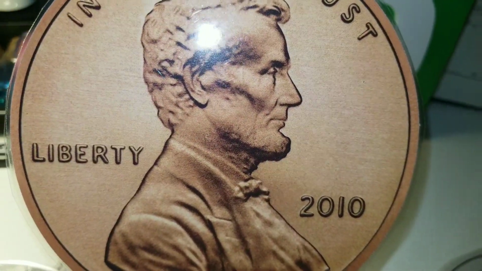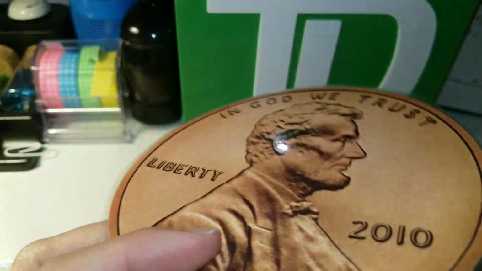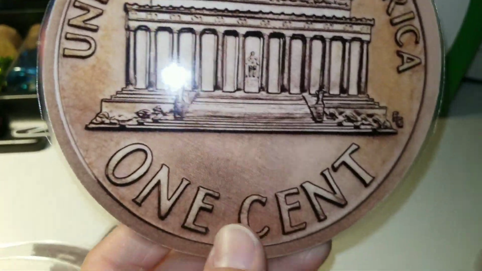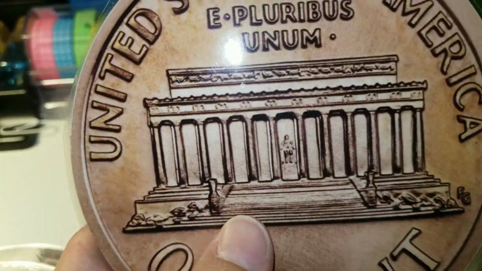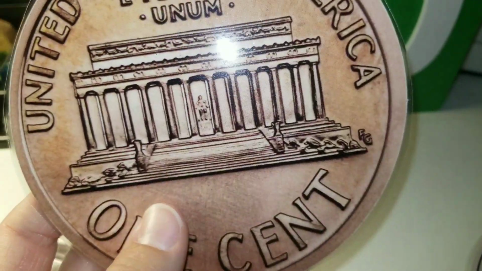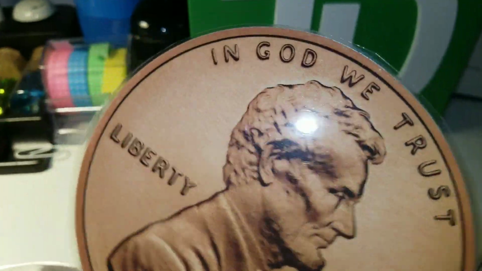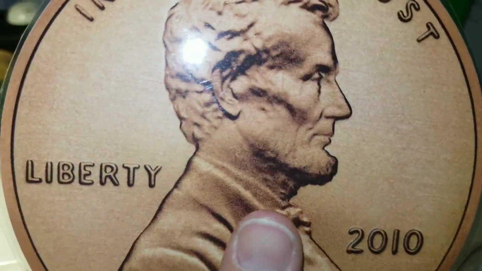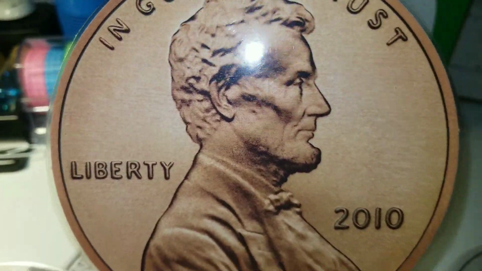So this is President Abraham Lincoln, and he is on the penny, the 1 cent coin. And over here, I think we can see Abraham Lincoln's monument. Now, as you can see, the penny has a different color. It has a brown color. It's the only coin that has a different color.